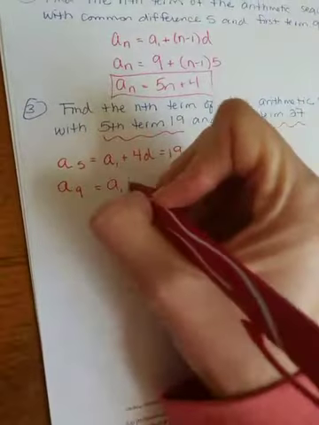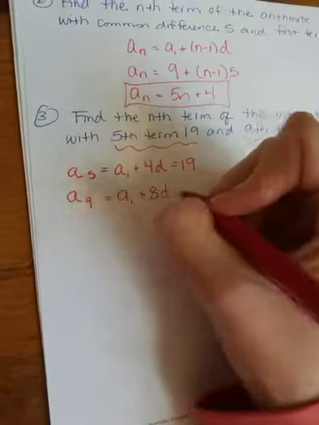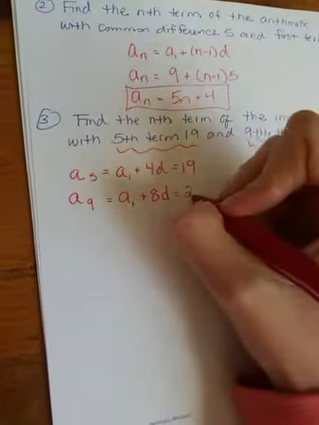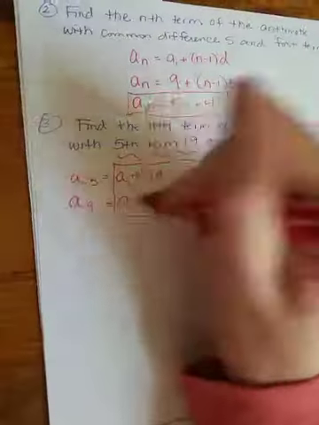Okay, a sub 9, that is a sub 1 plus how many d's? N minus 1, which is 8d. And I know that this is 27. So if you focus on this right here, what do you really have?